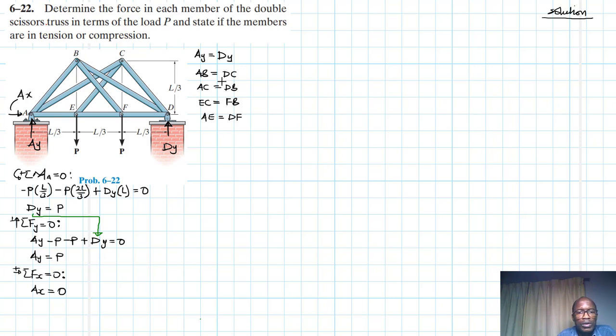Okay. So now let's begin the work. So let me create a boundary here before we start doing the work. So which one do we start with?